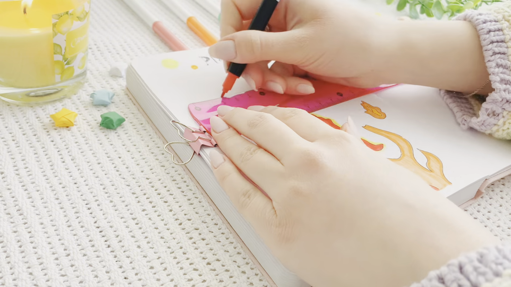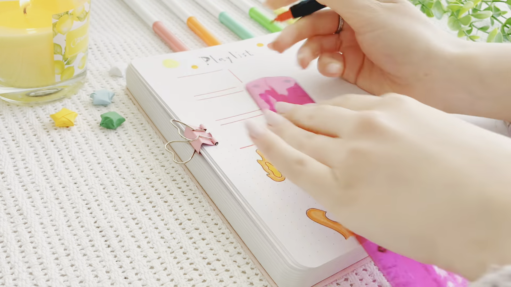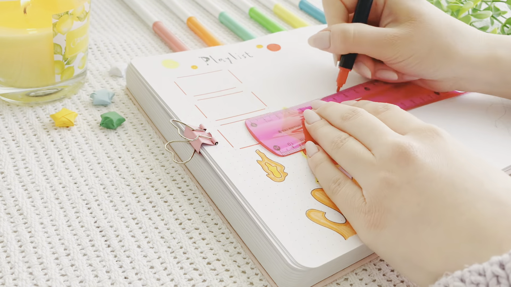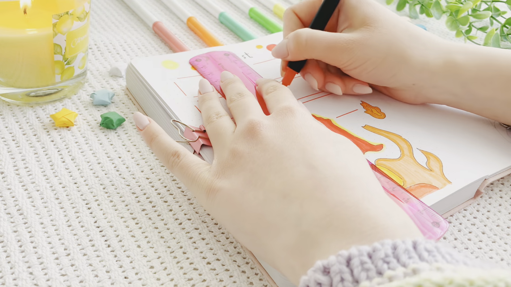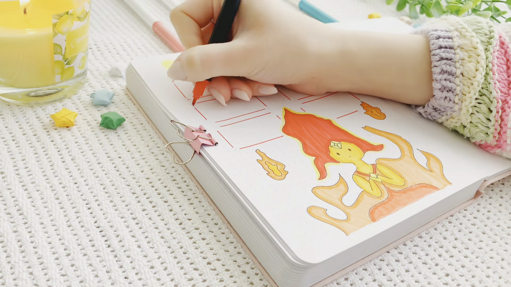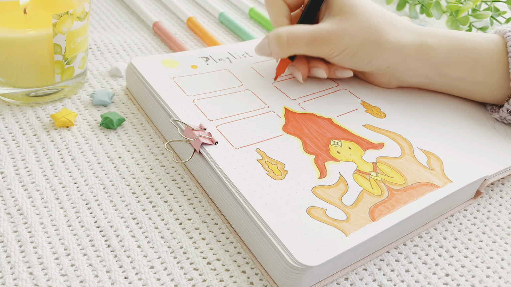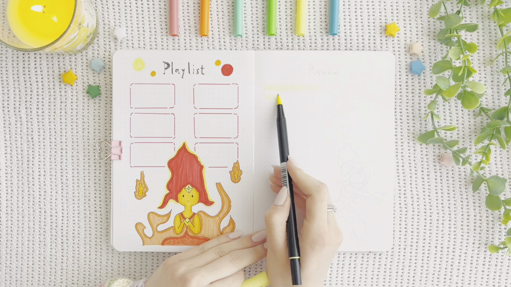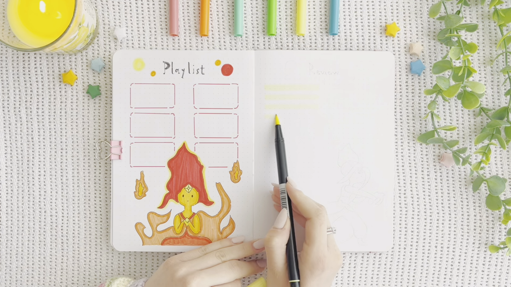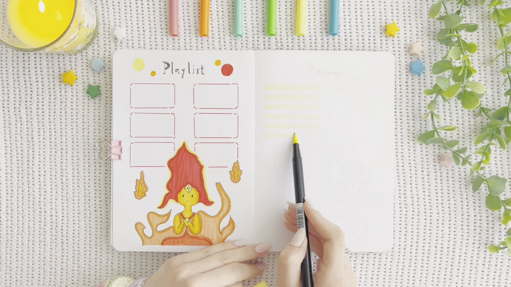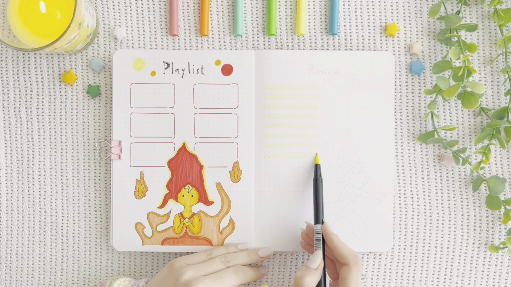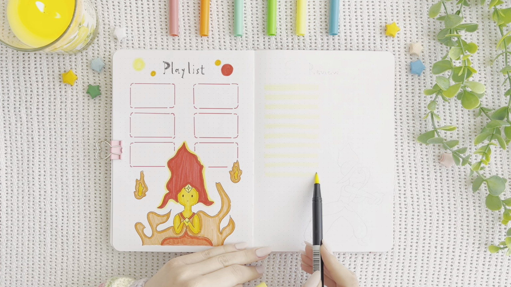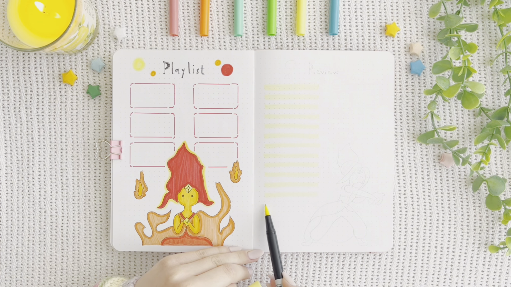When it comes to the playlist boxes, I thought it would be nice to use the same red shade that I used for the princess's hair. My review spread is as simple as ever. I am outlining a section where I'm going to be writing down my thoughts at the end of the month, and then I'm creating a separate box on the side for the movies and books that I've read or seen this month.